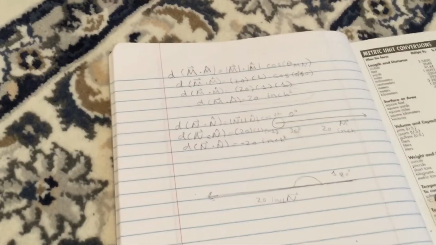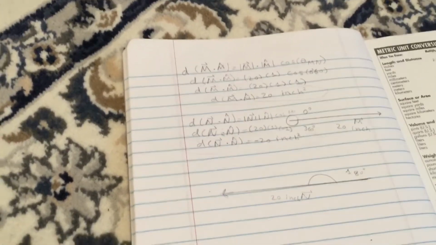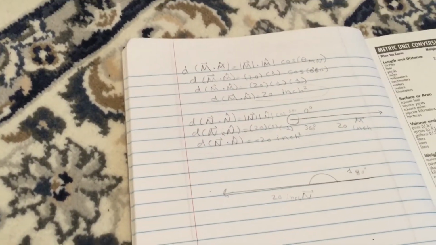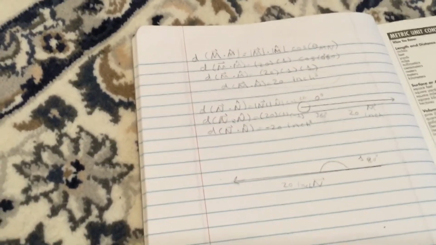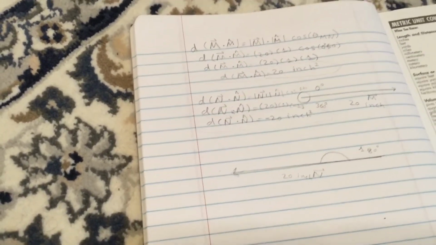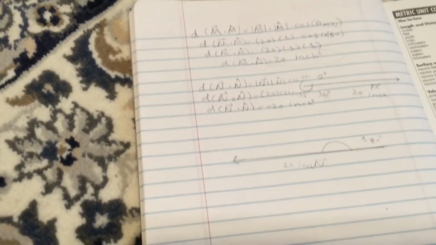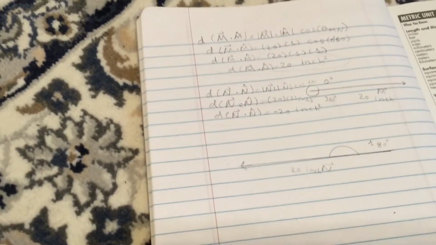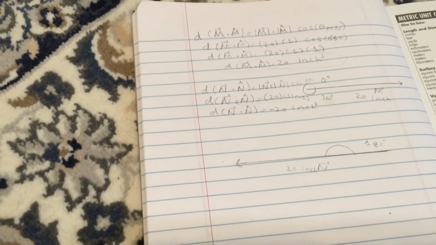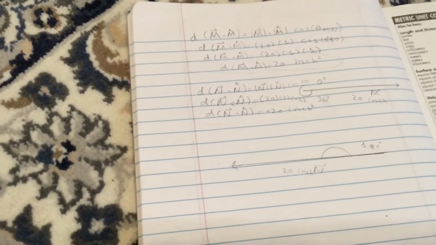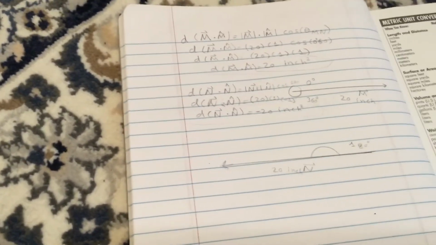So that's how you can get a simple product of 20 inches. Now, they might ask you to have 19 or 18, or they might want 36, which you can do if you have a 2 for the cosine of the angle, and then have an 18 as a result.